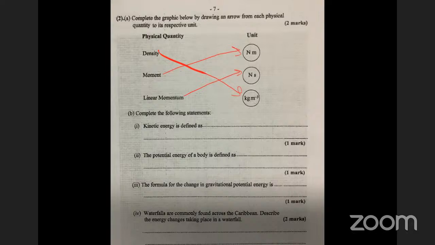All right, time up. So kinetic energy is defined as what? Energy due to what? Potential energy is defined as energy due to position above the Earth's surface.